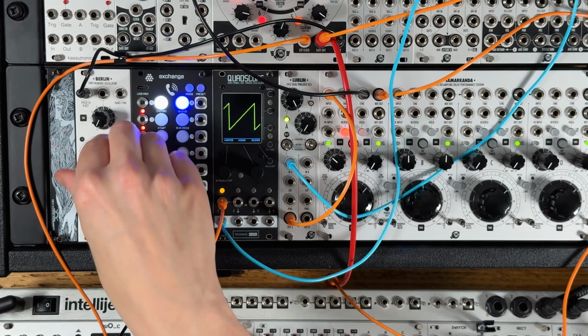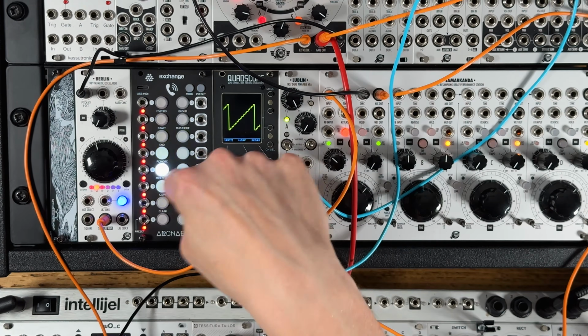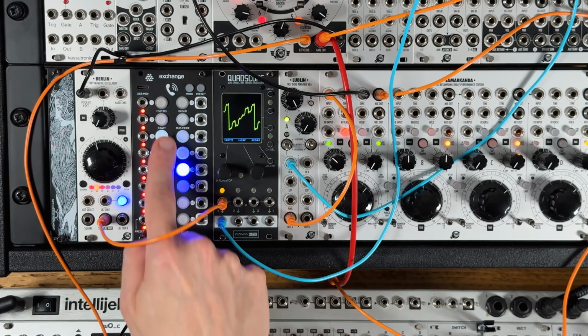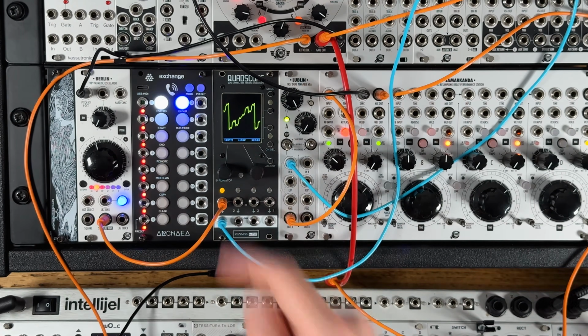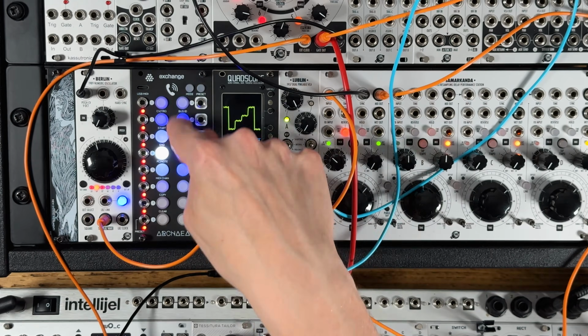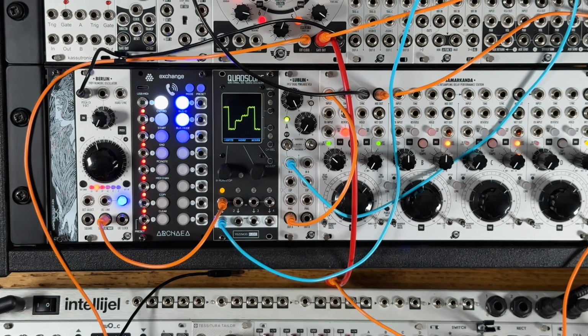But we can, of course, turn some of these off. We could swap the orientation to generate a new wave shape, or we could do some multing of bits to create these distorted, square, stepped kind of shapes.